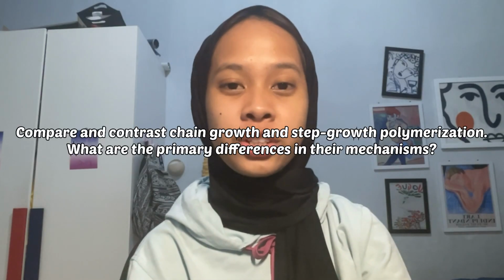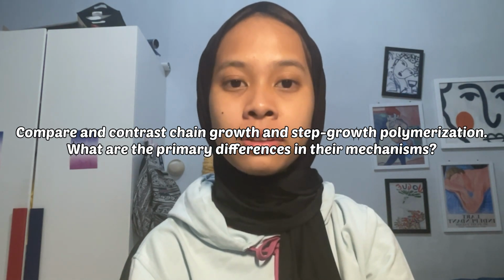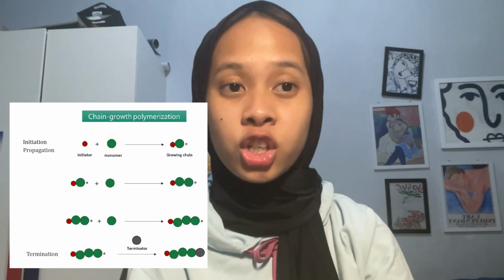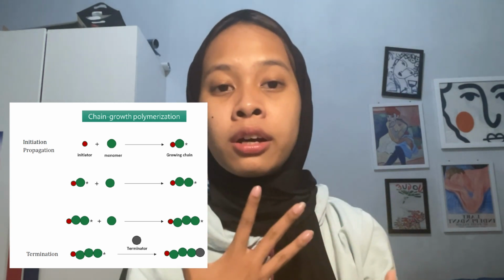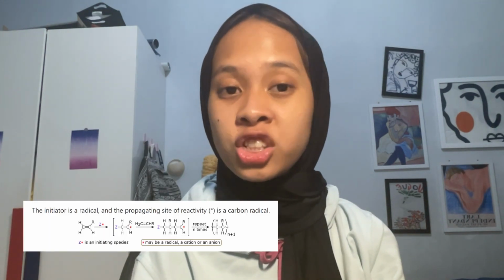So the second question is the comparison between chain growth and step growth polymerization, emphasizing their mechanism and distinction. Chain growth polymerization is divided by initiation. It comes with an initiation step where an active species, often a free radical, cation, or anion, triggers the process by creating an active site on a monomer molecule. Commonly used initiators include peroxides in free radical polymerization.